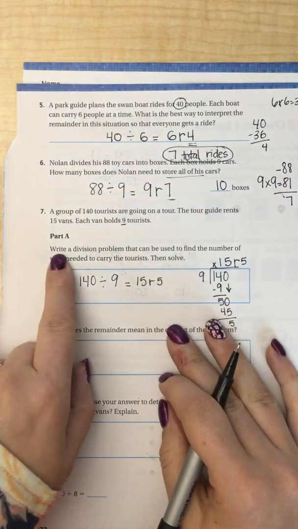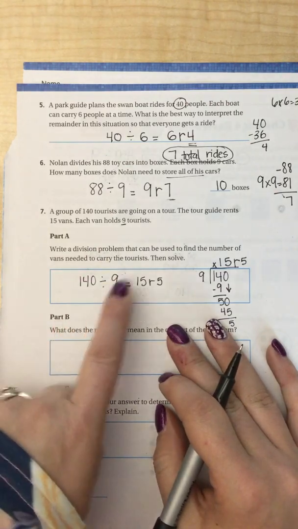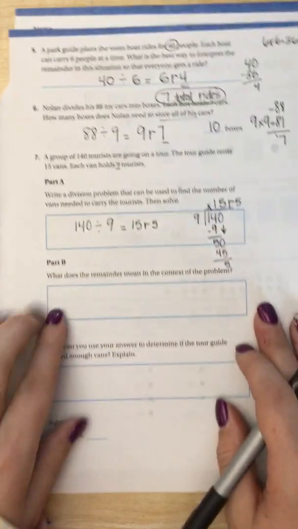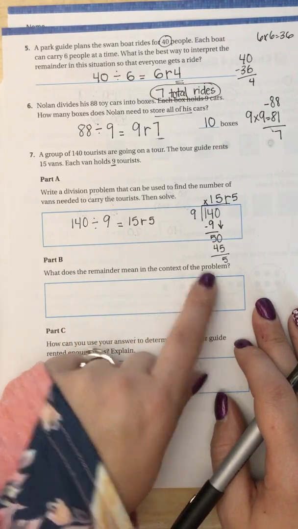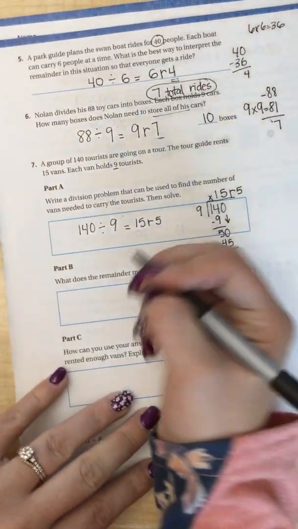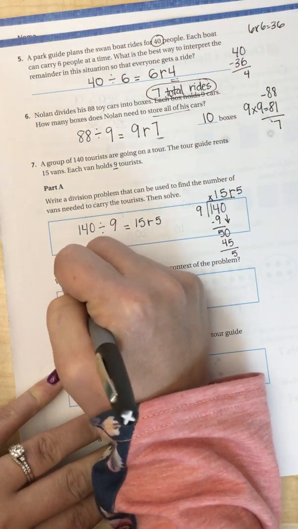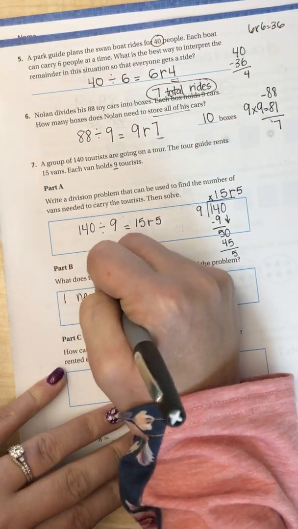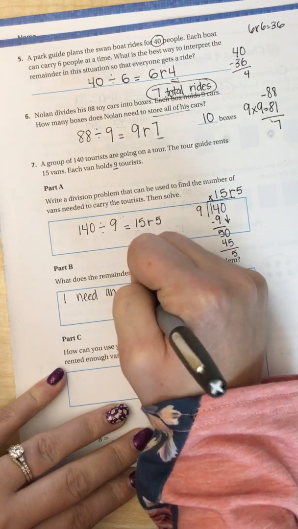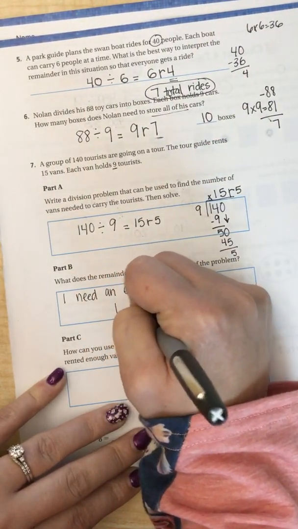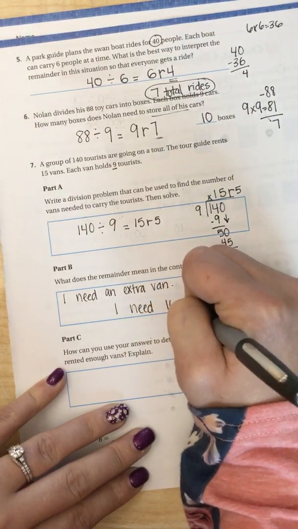Make sure I've answered the question. Write a division problem that can be used to solve it and then solve it. So I've done that. What does the remainder mean in this situation? So since I have a remainder, it means I need an extra van. So that tells me I need 16 vans total.